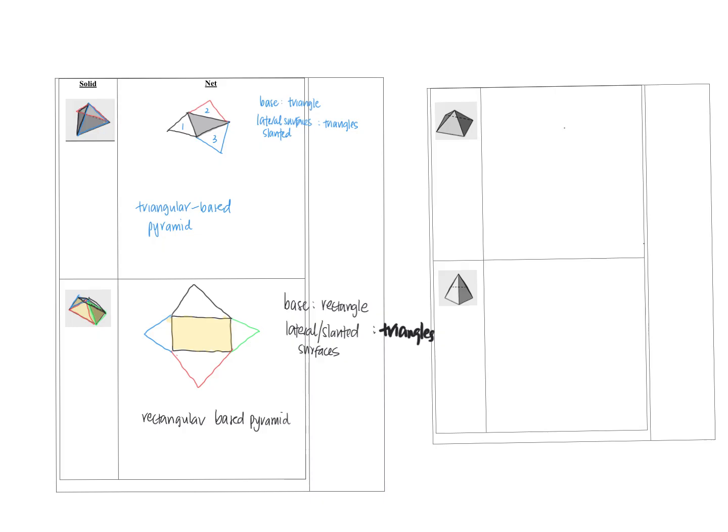Okay, next one. This one, you will see that the base here is a square. So when you draw a square, and then the 4 surfaces, one in front, right, this one. 2 at the sides. So one green one here, the other green one at the other side, and then the opposite one.